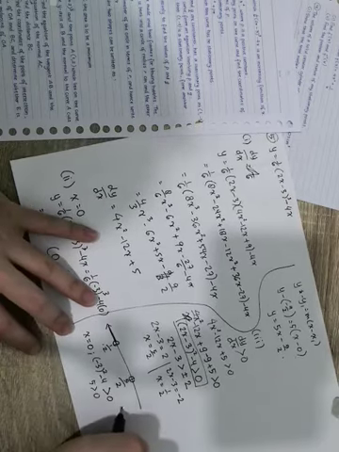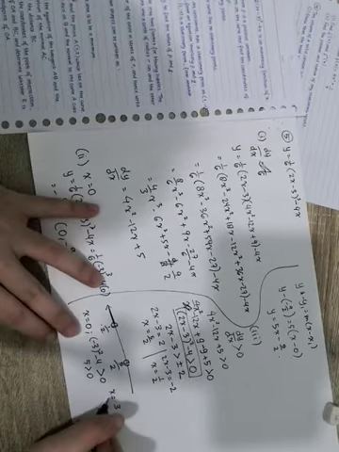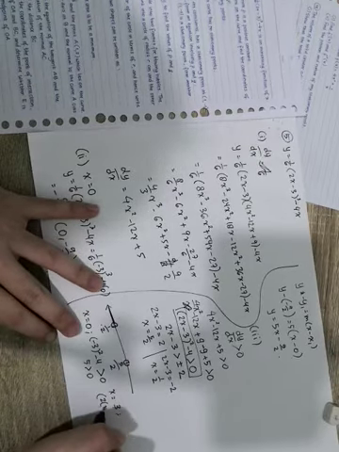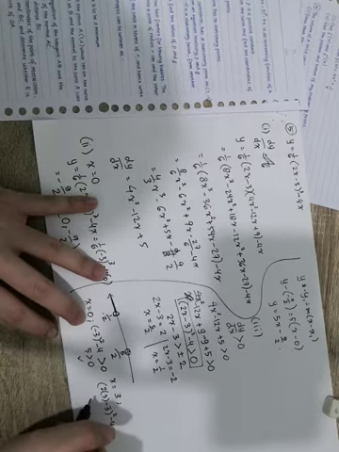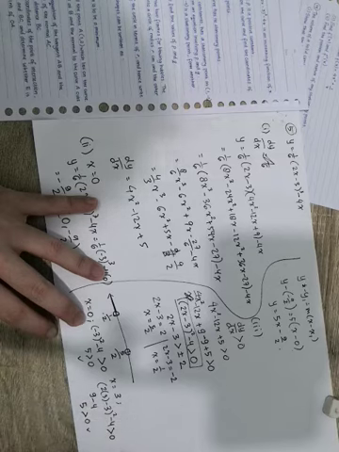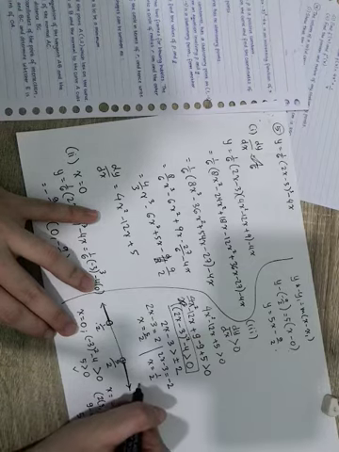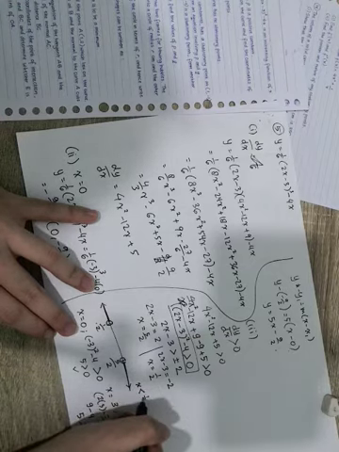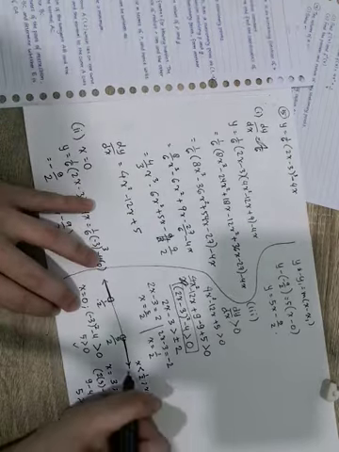For this one, let's say that x is 3, then y will be 2, 3, also correct. So the range will be x less than 12. This will be the answer.